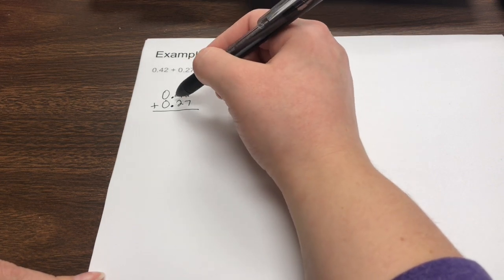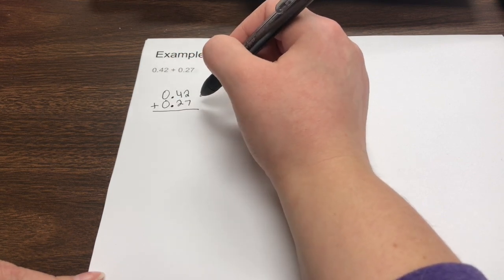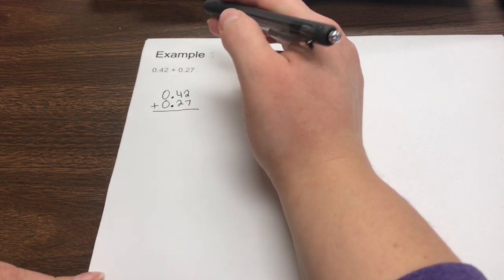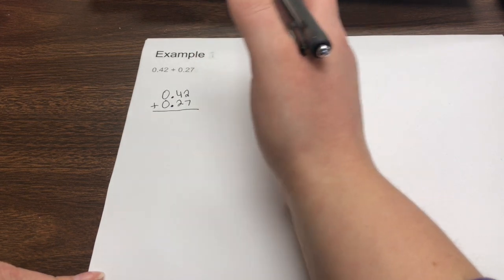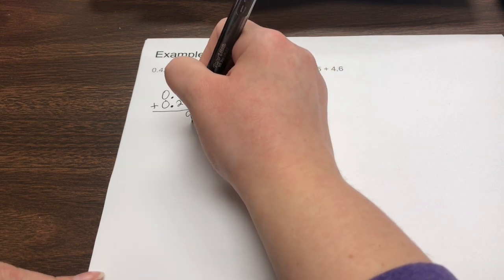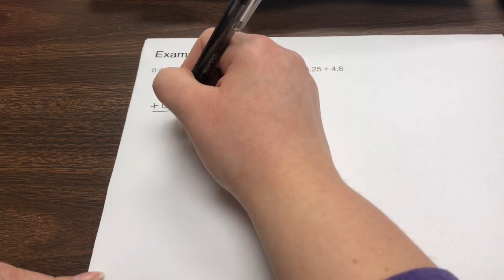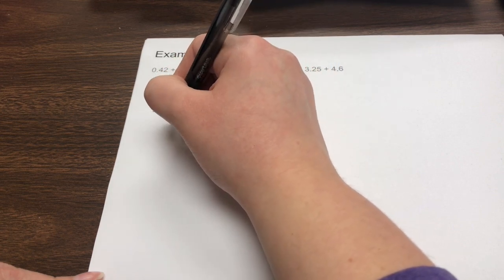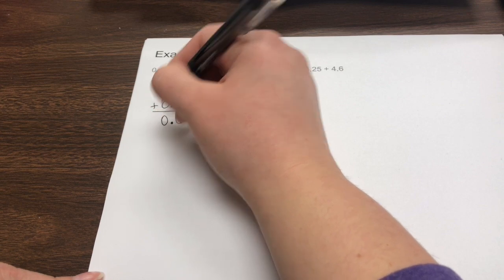Now, I really do like to add mine vertically. Remember, when you're adding, you start from right to left. So 7 plus 2 is 9. And then 4 plus 2 is 6. You can bring your decimal straight down, and 0 plus 0 is 0.